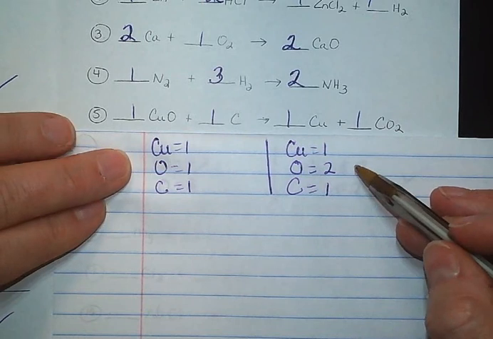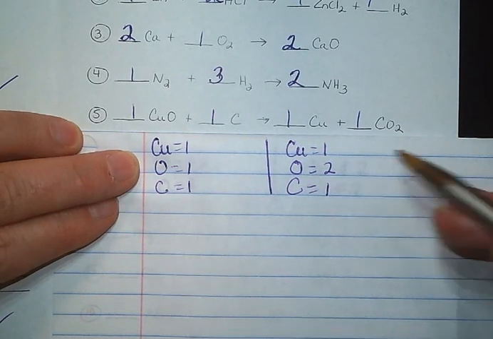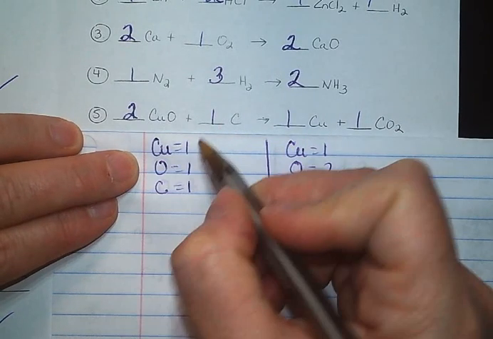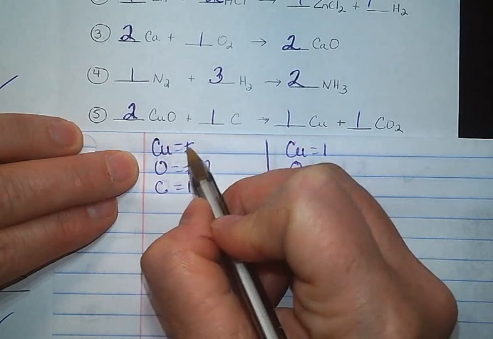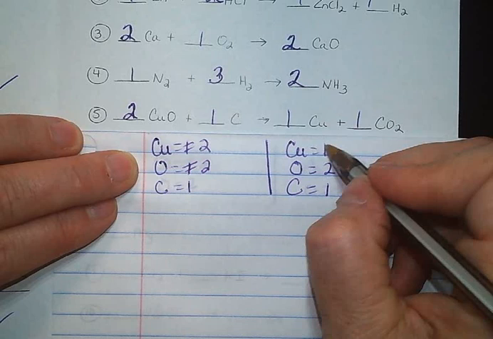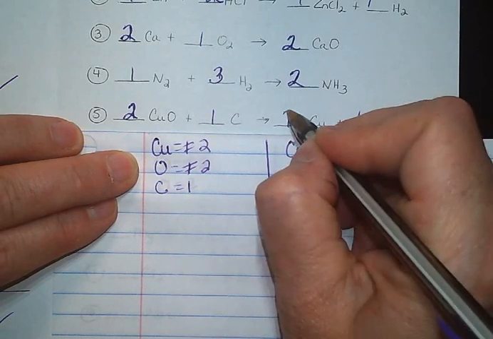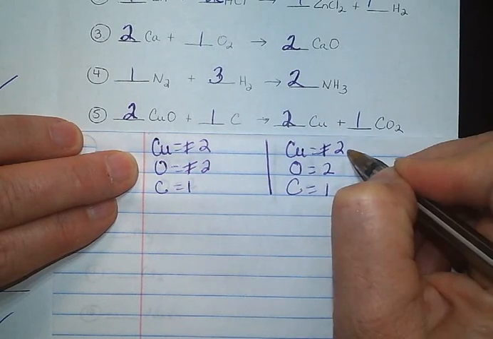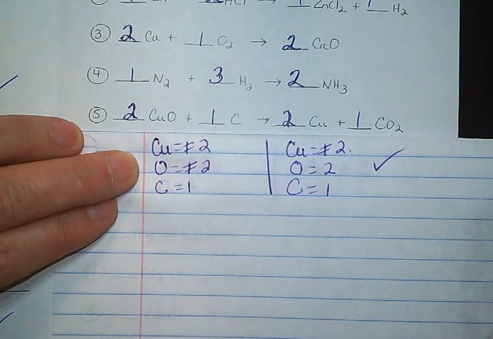So I can see my oxygen is out of balance. So if I change this to a 2, that becomes a 2, but so does my copper, because copper and oxygen are attached. So on this side, I have to change that to a 2 to make that a 2. So then I'm balanced.